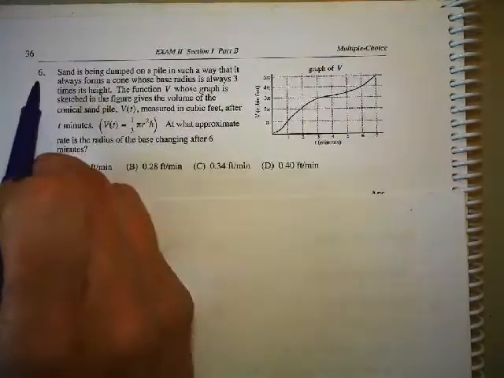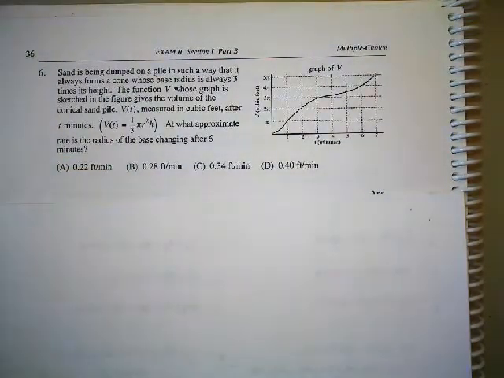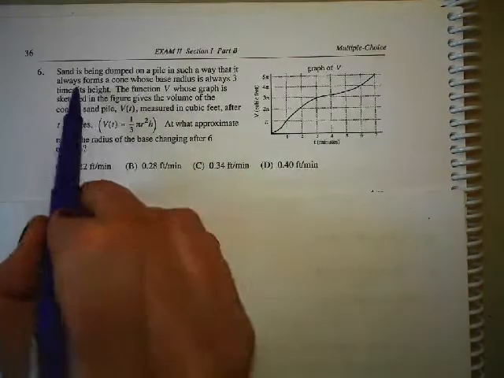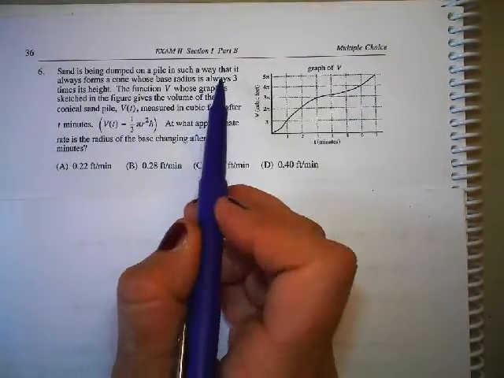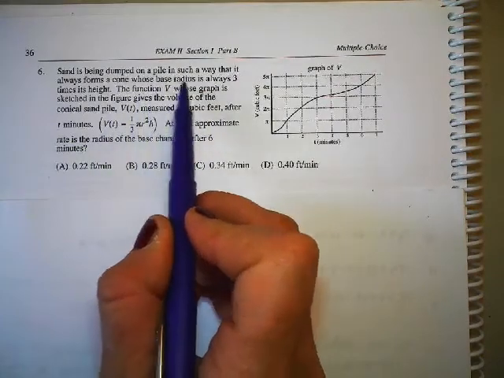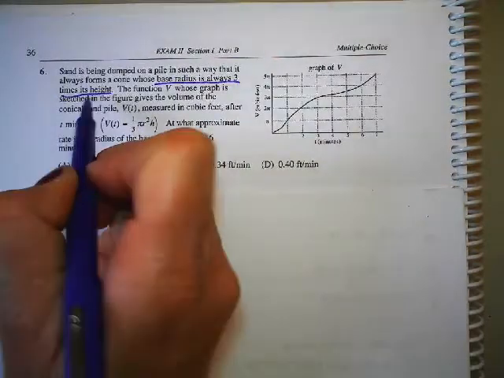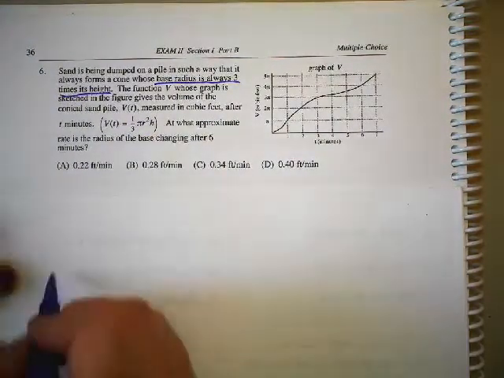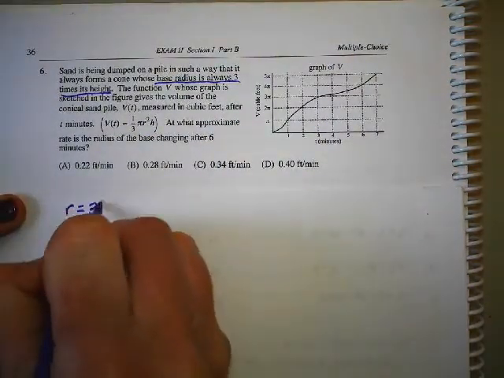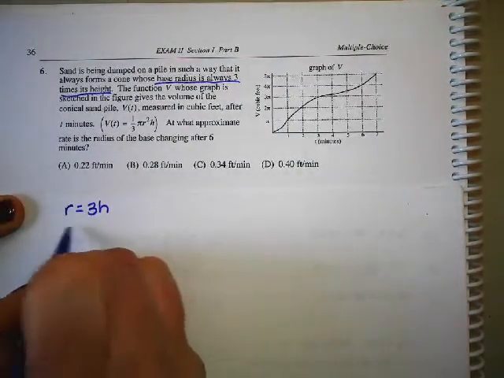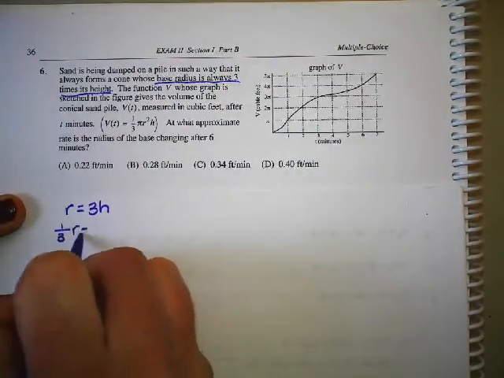Page 36, number 6. This is, in my opinion, the toughest one that was assigned to you this week. The question says, sand is being dumped on a pile in such a way that it always forms a cone whose base radius is always 3 times the height. So I'm going to make a note that the radius is always 3 times the height. Therefore, I could say 1/3 r is equal to h.